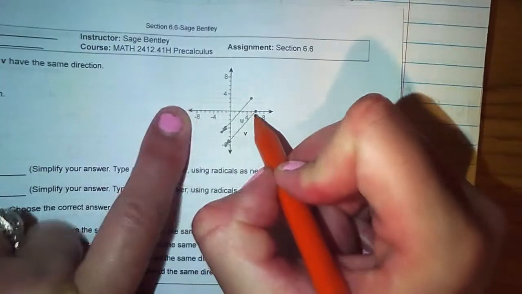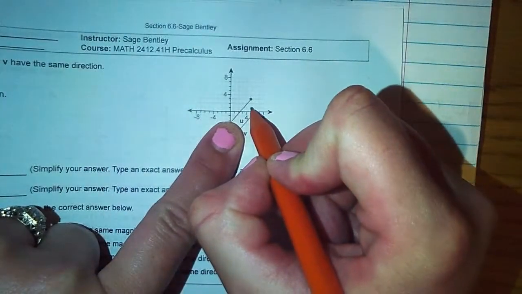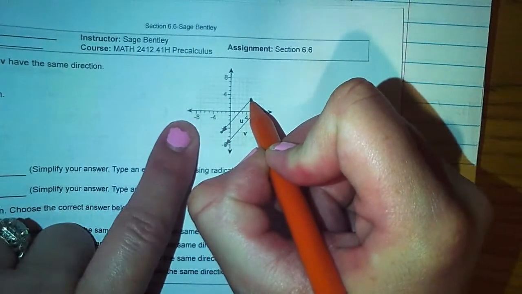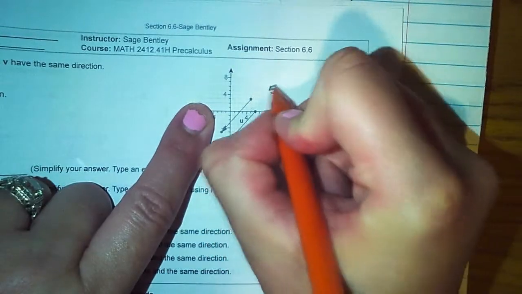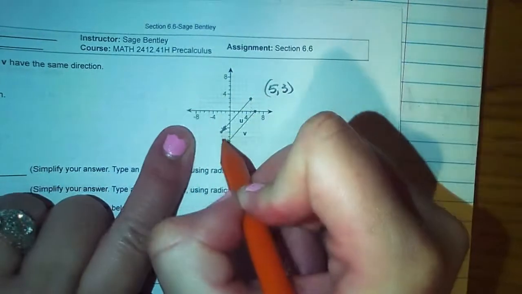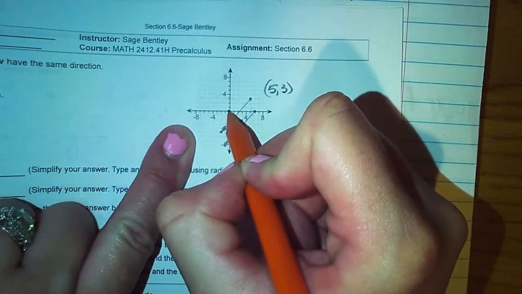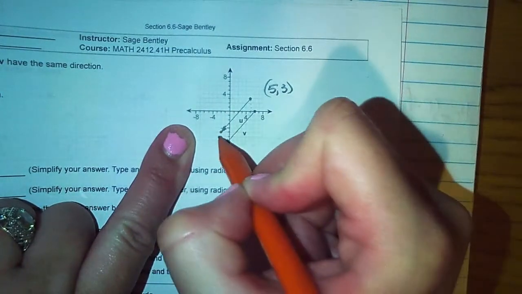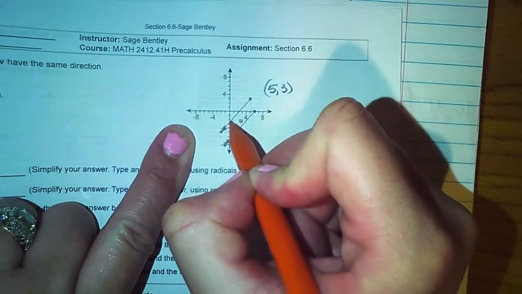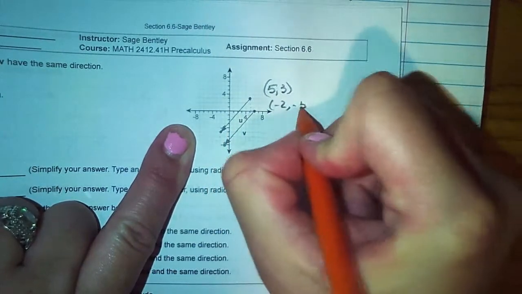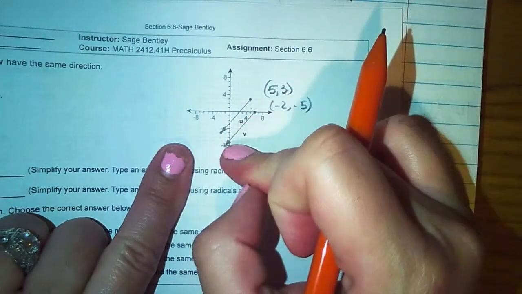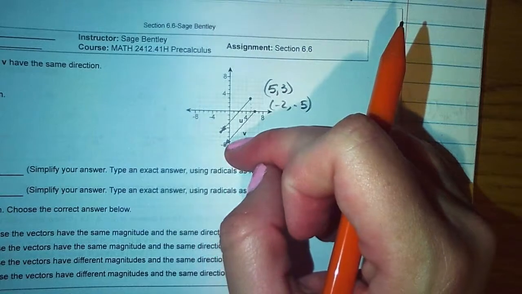So if I look at this, you're going to have to forgive me, I have to count. So I've got 1, 2, 3. So this point right here is (5, 3). And then this point right here looks to be (-2, -5), counting 1, 2, 3, 4, 5. Okay, so I'm going to find the magnitude of vector u.